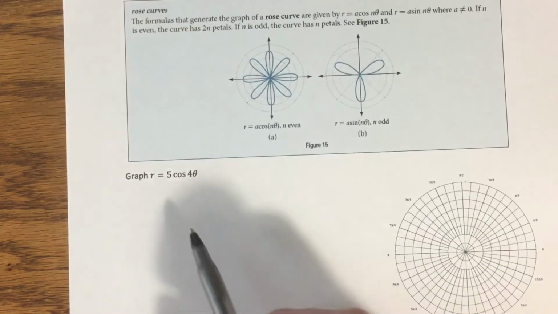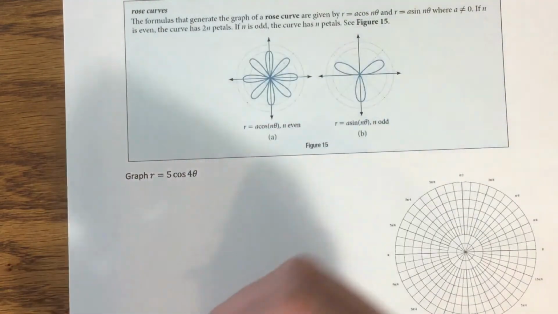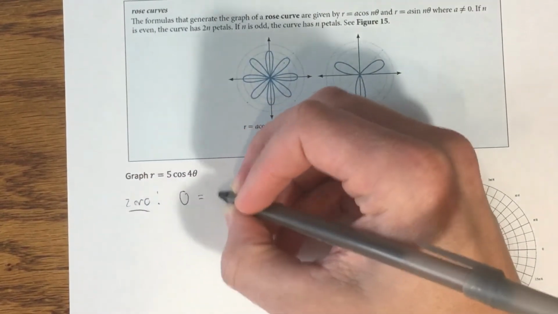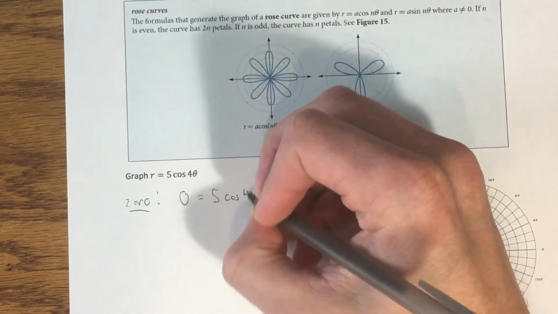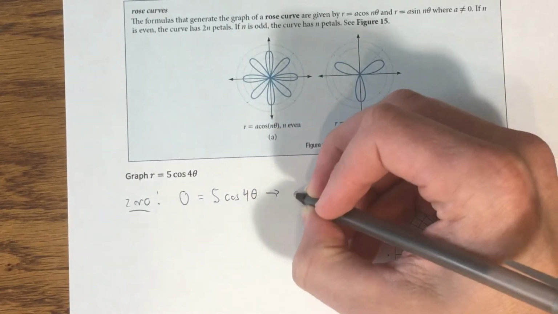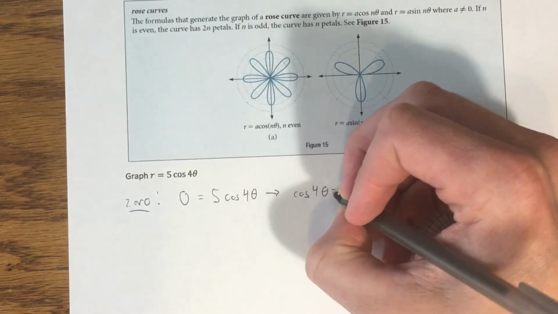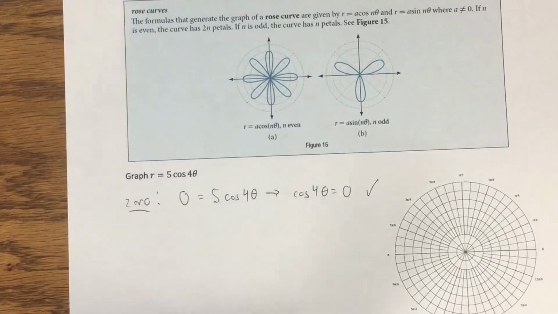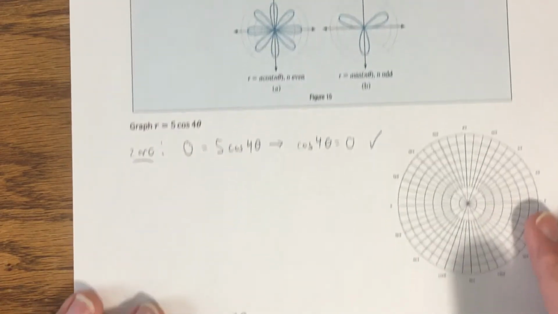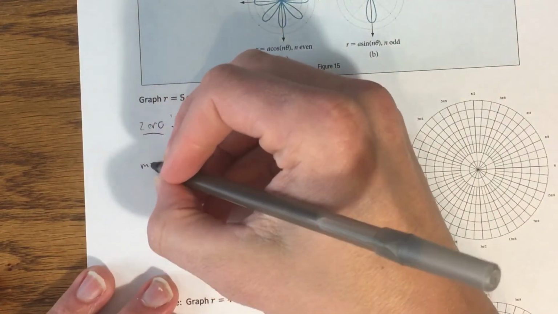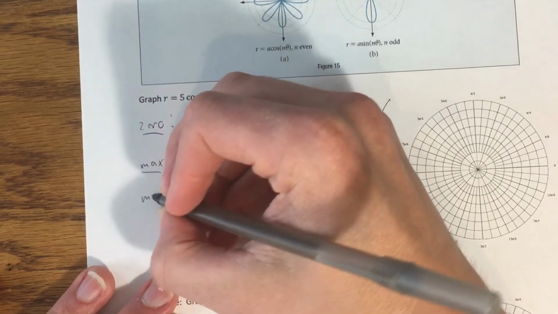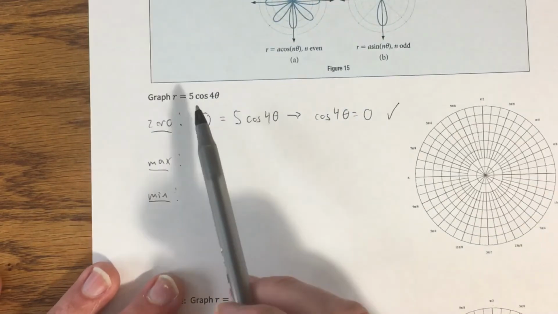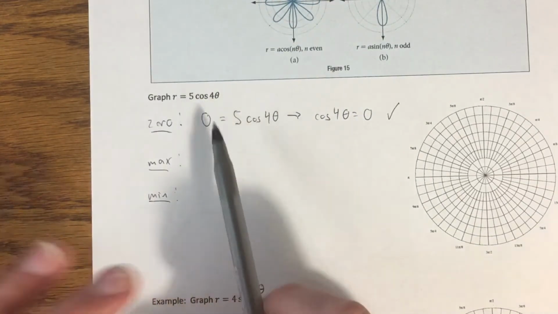So looking at this first graph, I can see that I would definitely have a 0, because if I set it equal to 0, 5 cosine of 4 theta, this implies that cosine of 4 theta equals 0, because 0 is between -1 and 1. That gives us a solution. So all that does is verify that the pole is on the graph. And then as far as max and min values, remember, what we're doing is just taking the cosine and swapping it out for either a positive or a -1.